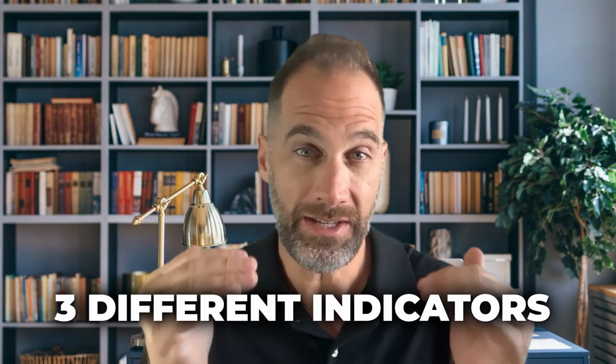There are multiple ways you can use Confluence, that is at least 3 different indicators, to maximize the odds of trading going in your favor. Okay, I'm going to give you a big hack right now on the markets, and it's this.